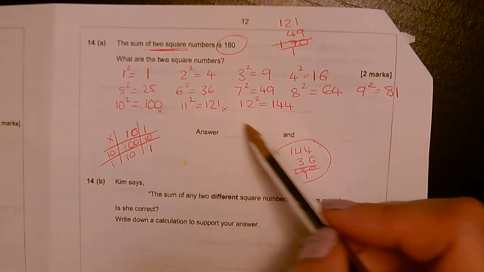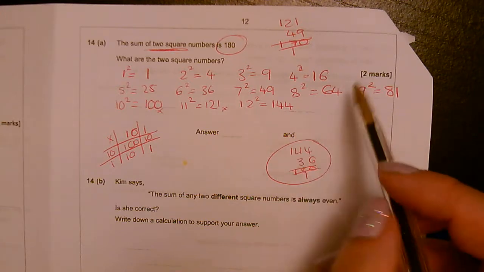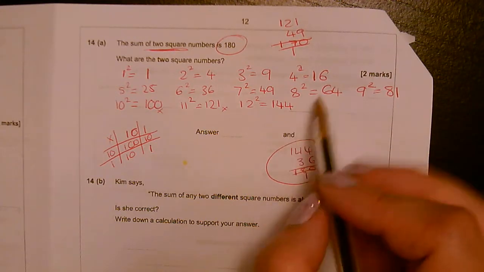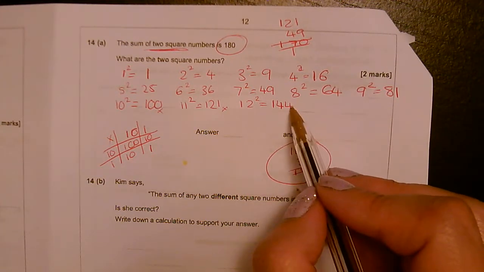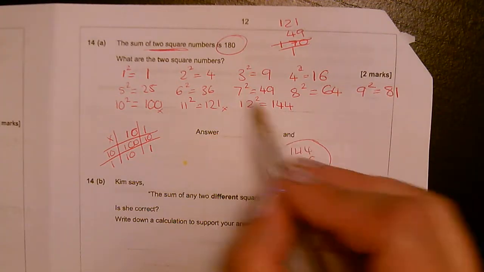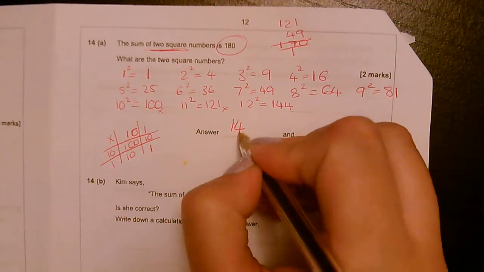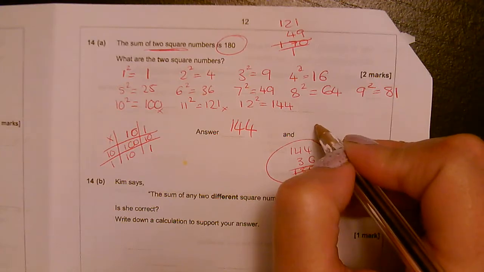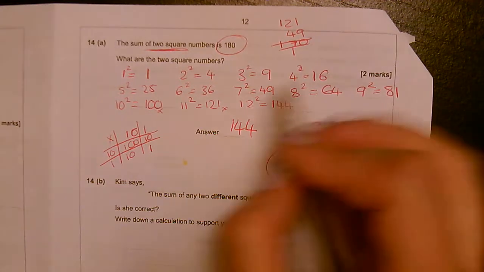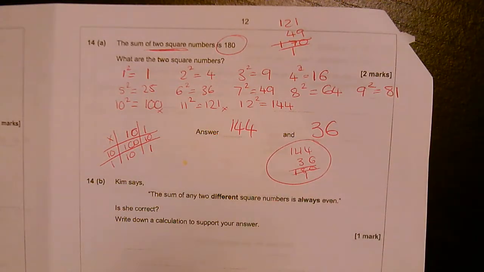So it is a bit of patience, sometimes a bit of potluck, being patient and knowing what you're doing, but systematically I know, looking at my bigger numbers, what do I need to add to it, and just try any of the numbers that end in a 6. Didn't take me too long. 144 and 36. What are the two square numbers? Done. So 3 minutes and 5 seconds.